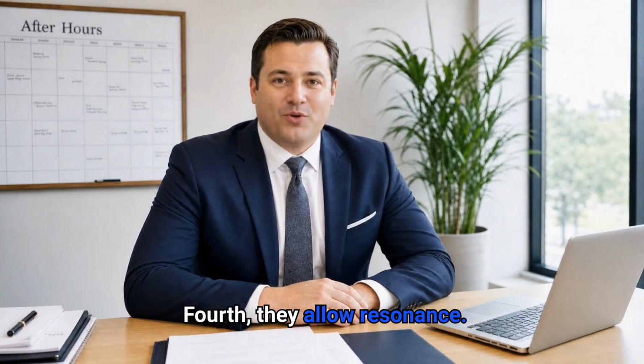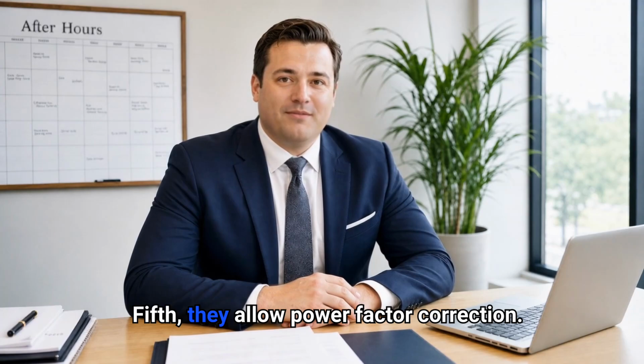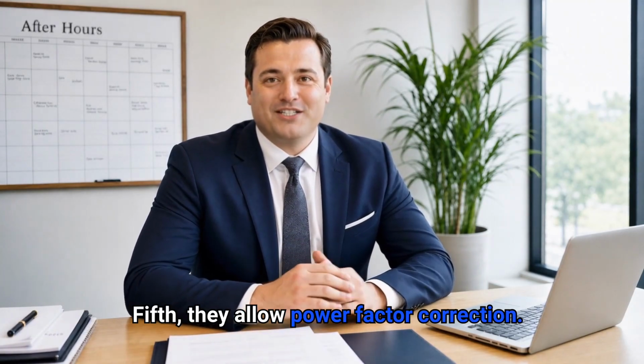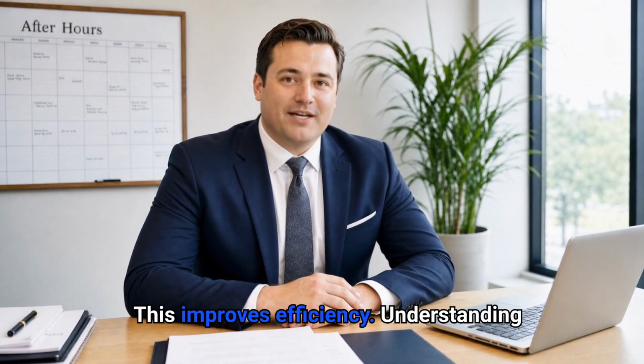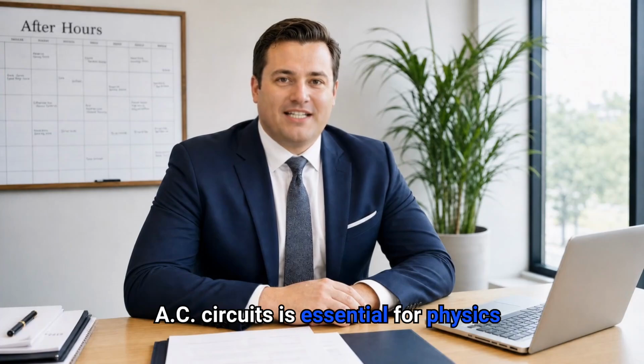Fourth, they allow resonance. Resonance is used in tuning. Fifth, they allow power factor correction. This improves efficiency. Understanding AC circuits is essential for physics and technology.